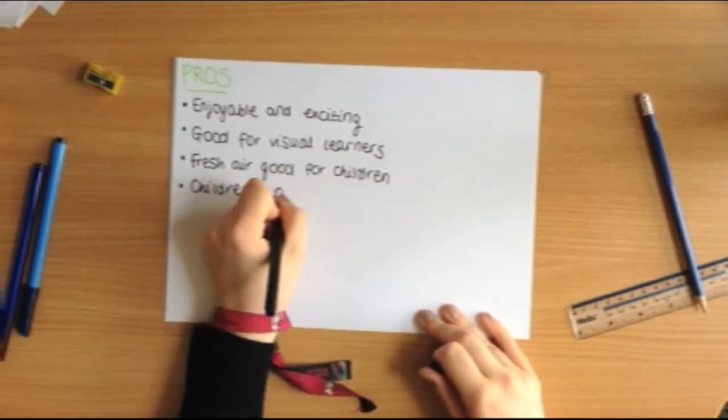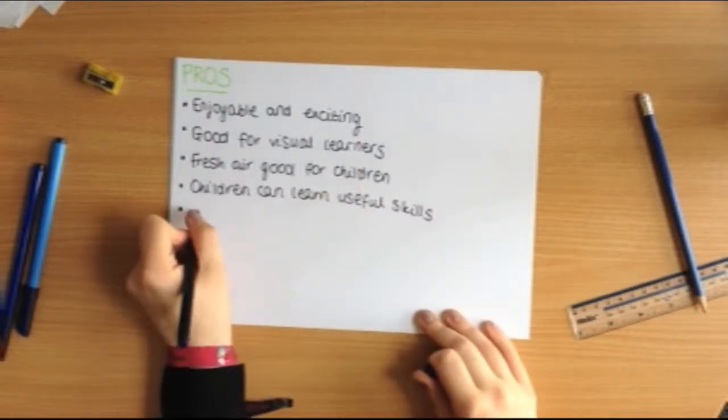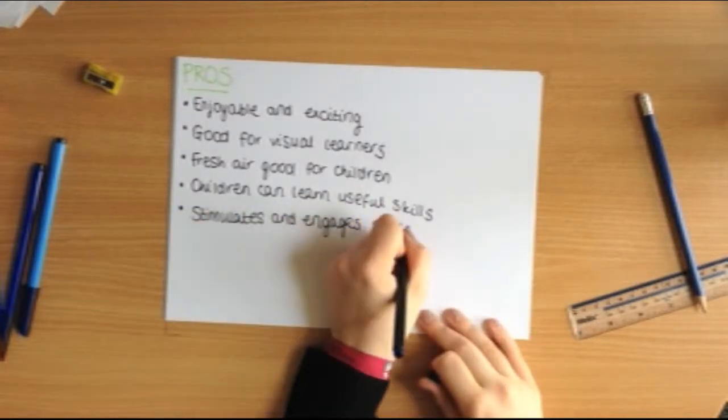Fresh air and sunshine provide a more welcoming atmosphere for learning, as children can often feel trapped in warm classrooms during periods of good weather.